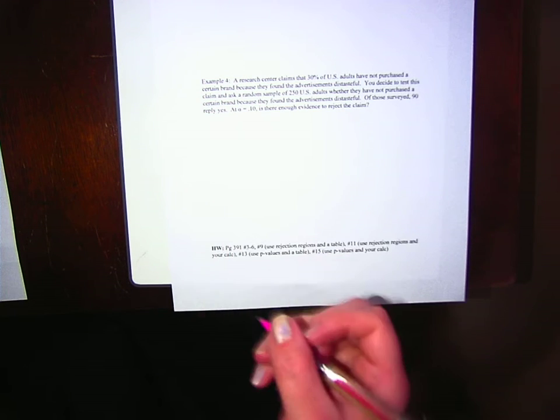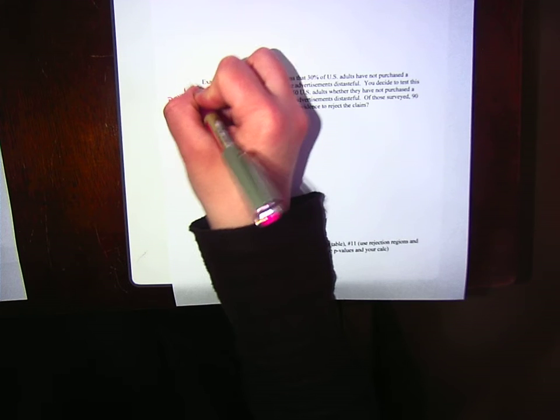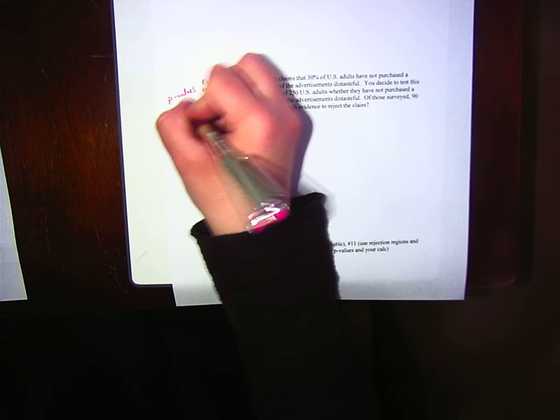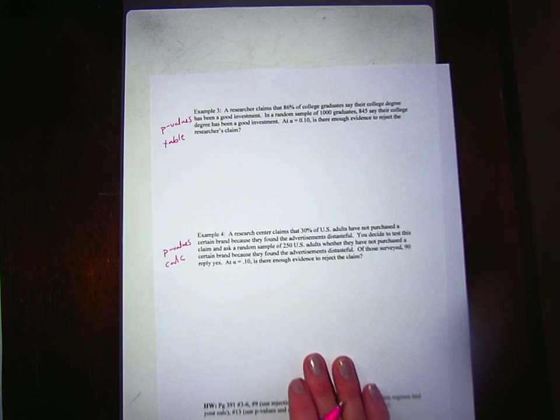Okay, example 3 and example 4. This time, for example 3, we're going to use p-values. Remember, the p-value is when you're comparing area to alpha, and we're also going to use a table. And for example 4, we're also going to use p-values, but this time we're going to have the calculator do it for us. So we're going to start with p-values in a table.